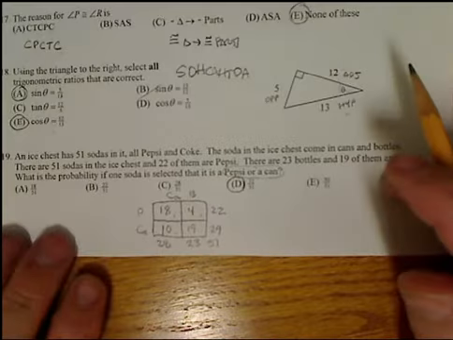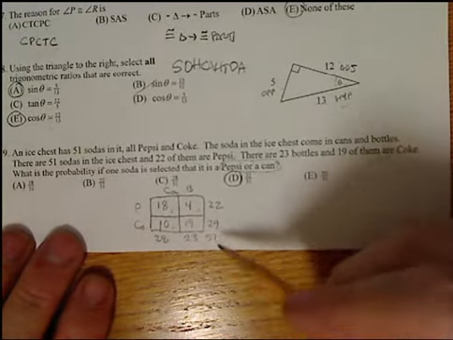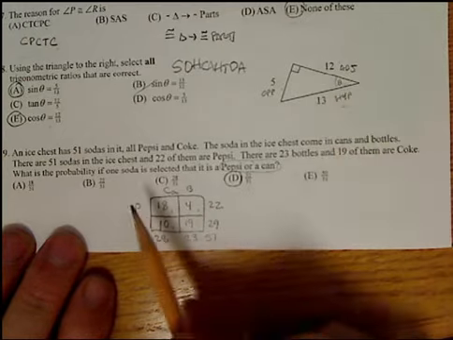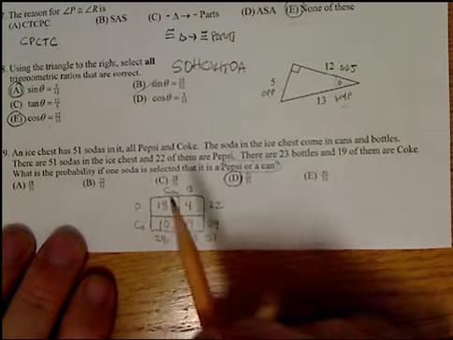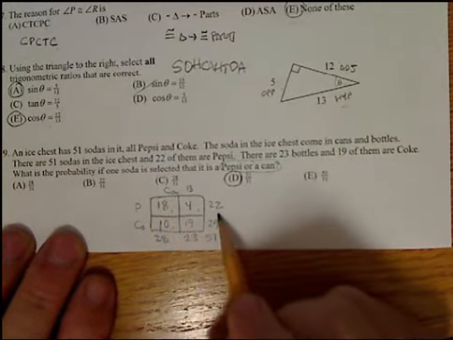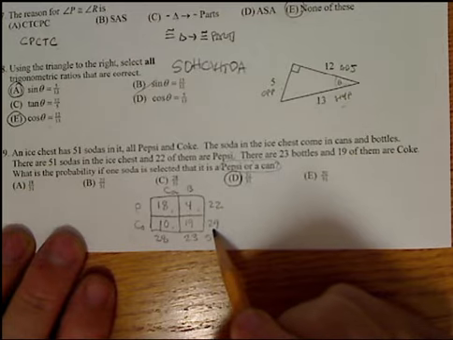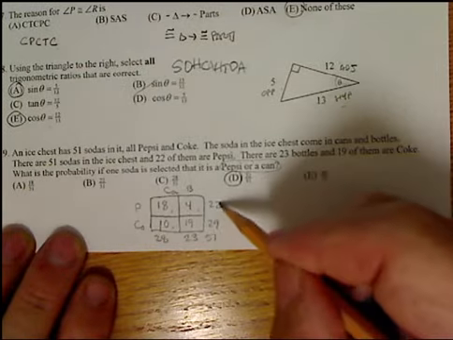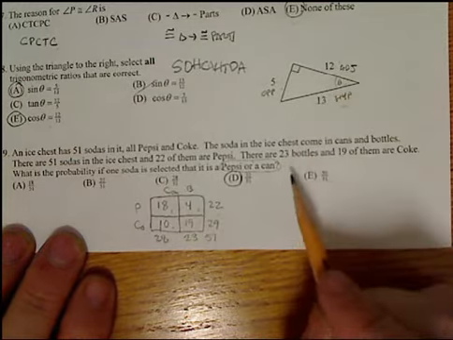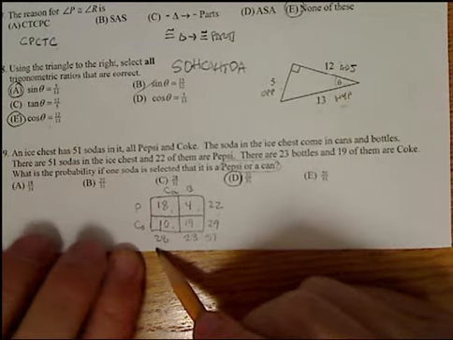Then on 19, you want to fill in your chart. We had 51 cans, 51 total sodas. And we're told that there are 22 Pepsis. So I put Pepsi here. There's 22. Therefore, 29 colas, regular just Cokes, because these two have to add up to 51. Then there are 23 bottles. So total for bottles is 23. That makes cans equal 28.